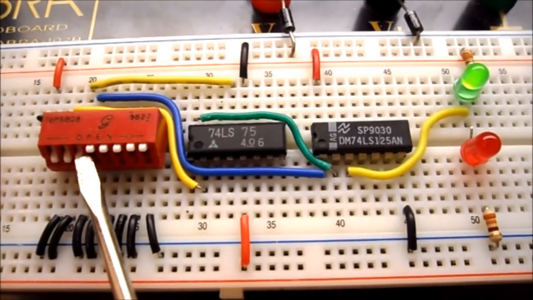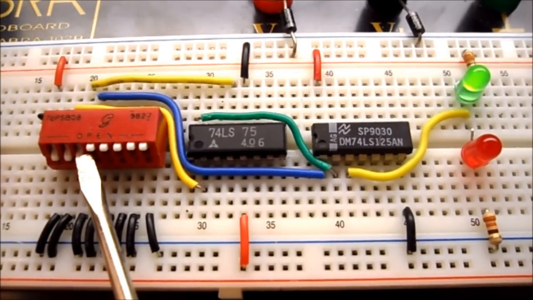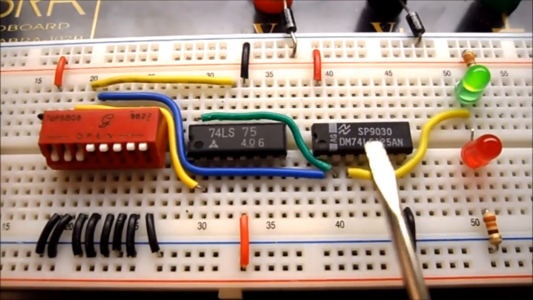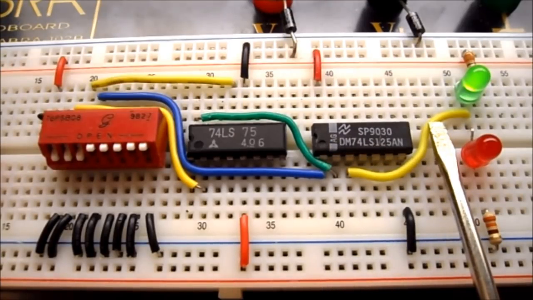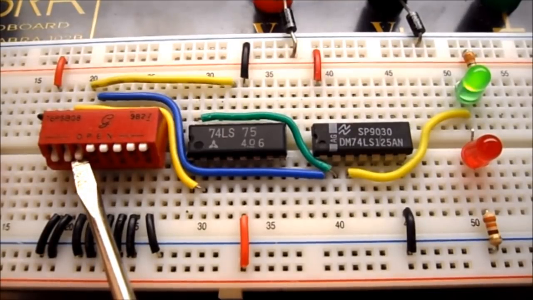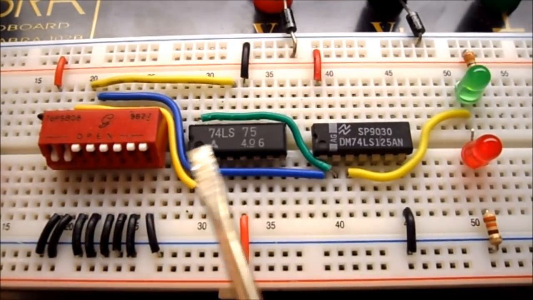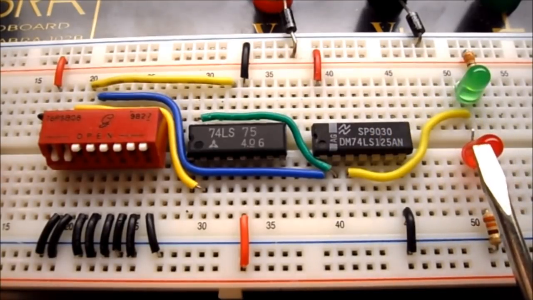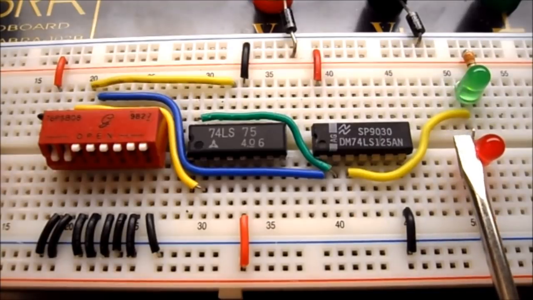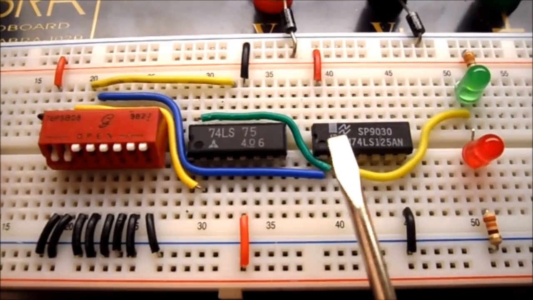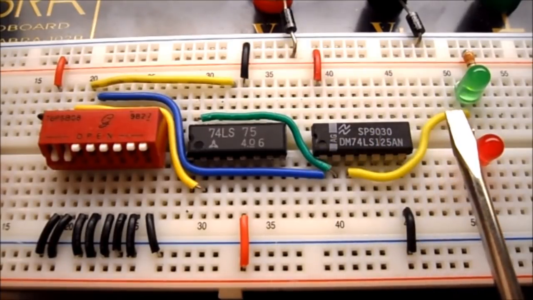Now my control line is at logic 0, meaning the 74125 is connected to the two LEDs. When I move the control line to logic 1, you can see I no longer have a logic 0 or a logic 1. Both LEDs are on and they're dim. So basically the 125 has disconnected my latch from the two LEDs.